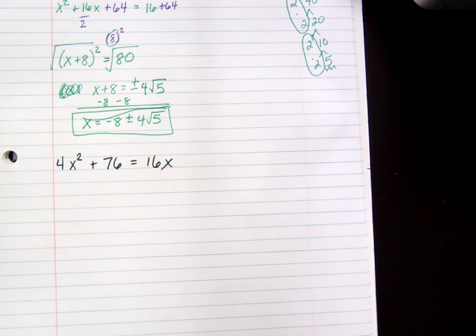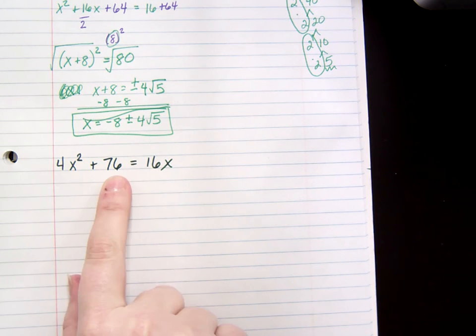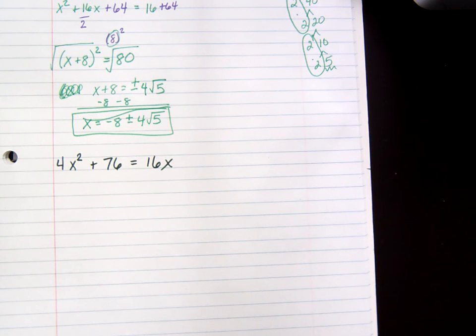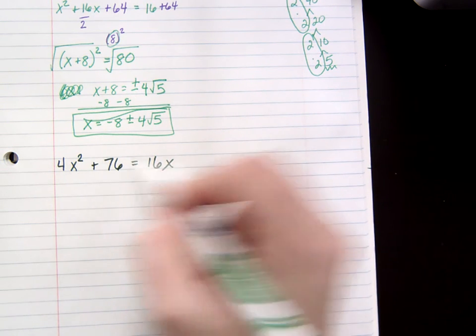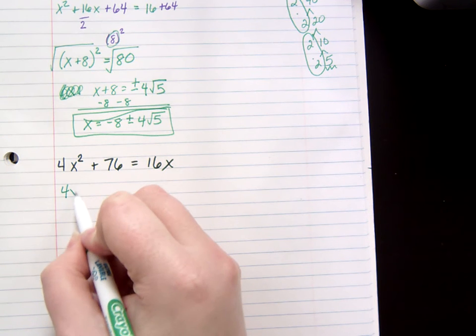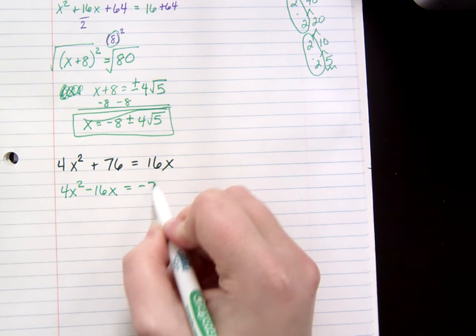Now as I said earlier, this also works with imaginary answers. With this example, the first thing I need to do is rewrite it so that my x is on the same side as my x squared and the c term is on the other side. So I'm going to subtract 16x from both sides and subtract 76 from both sides. This gives me 4x squared minus 16x equals negative 76.